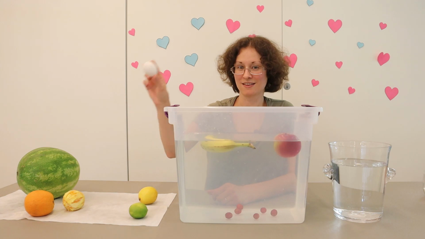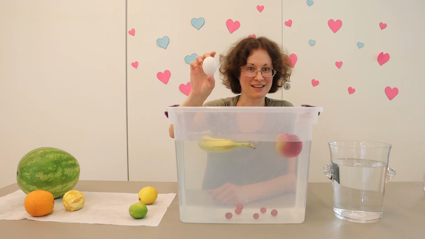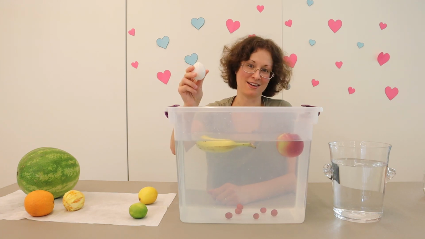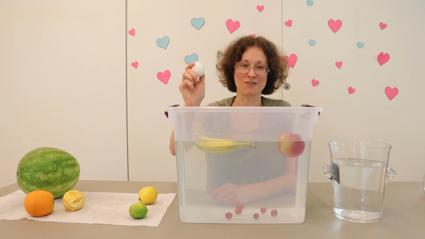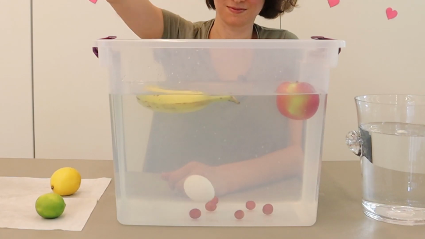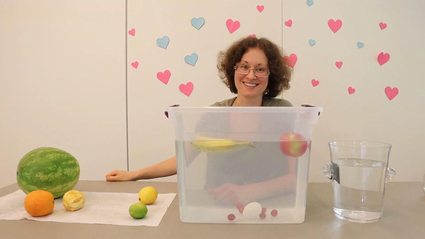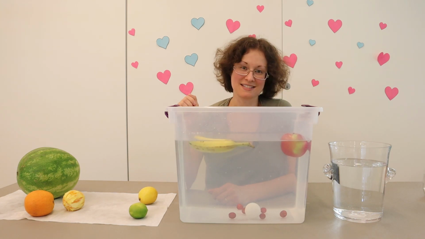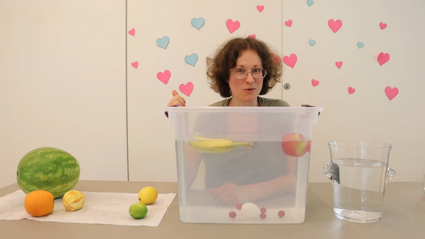What about this egg? This is a regular fresh egg. Is it going to sink or is it going to float? It sunk. It is more dense than the water itself, so it sunk.